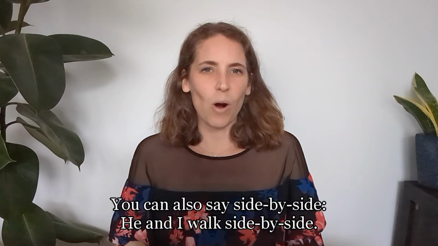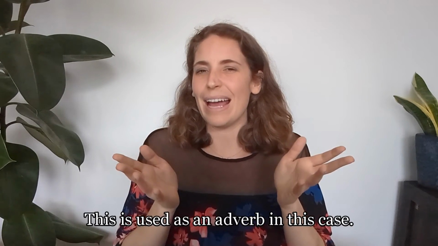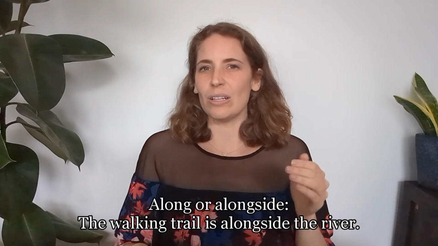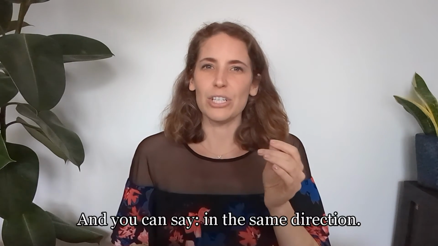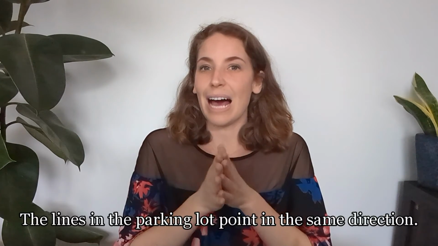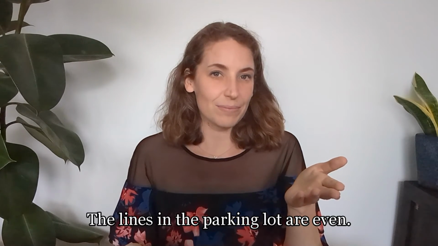He and I walk side by side. He and I walk evenly together. This is used as an adverb in this case. Along or alongside. The walking trail is alongside the river. The walking trail is even with the river. And you can say in the same direction. That works too. The lines in the parking lot point in the same direction. The lines in the parking lot are even.